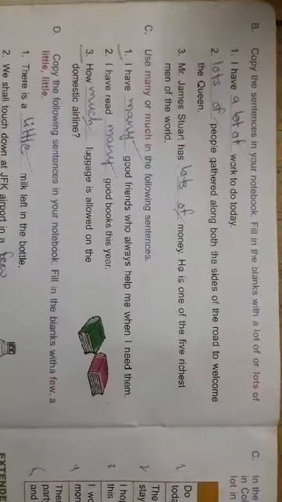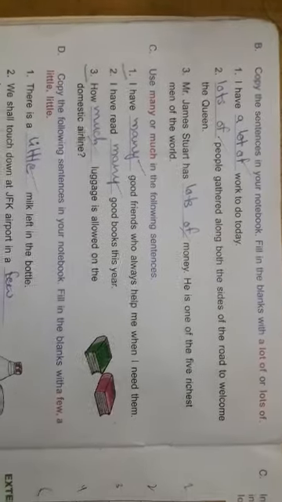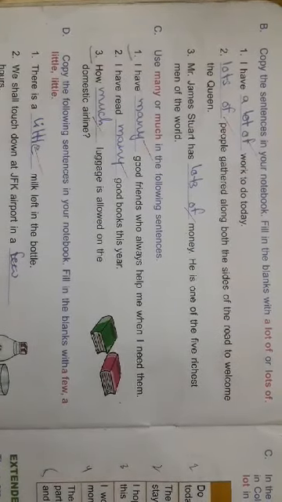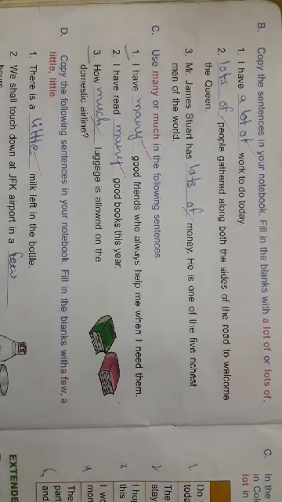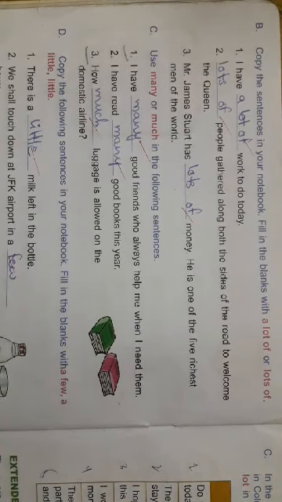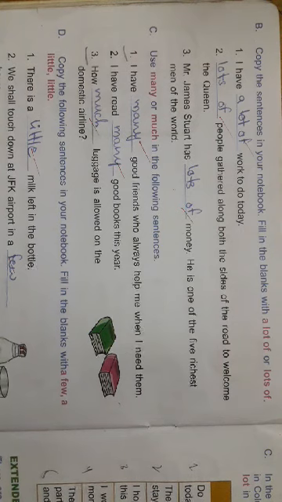Turn the page. Copy the sentence in your book, but we will solve these statements over here. Fill in the blanks with a lot of or lots of. So we are given only two choices. We have to fill in the blanks by using these two determiners.